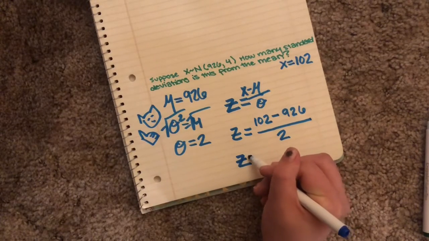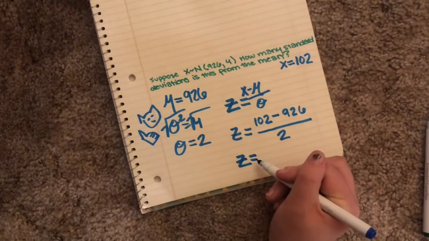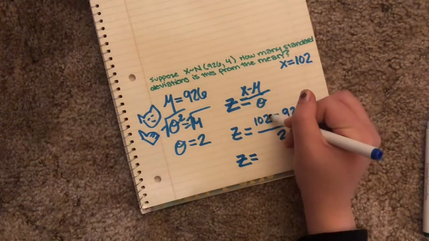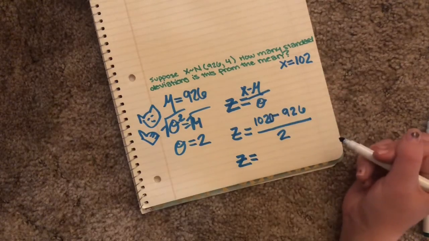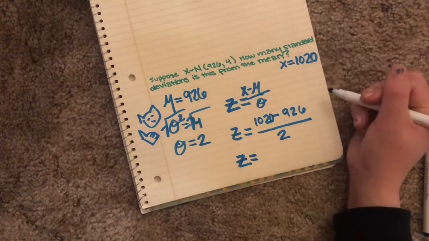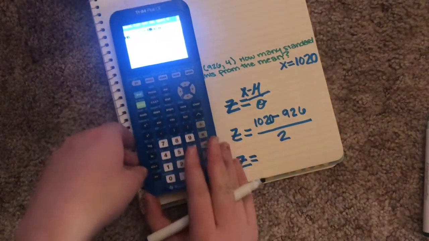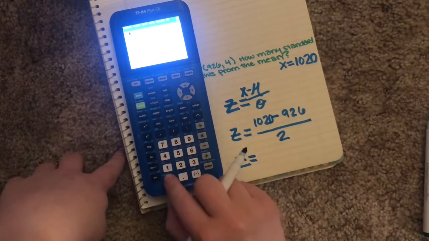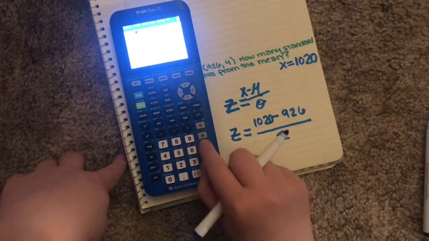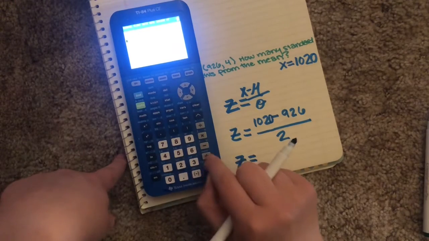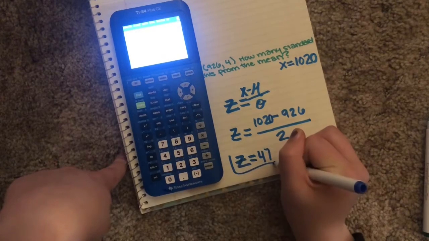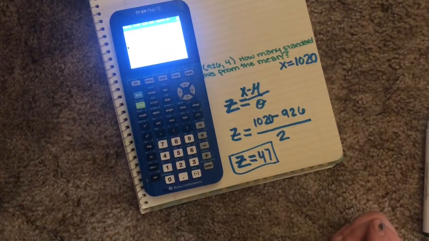So our z-score, well, before we get ahead of ourselves here a little, let's make this a bigger number. Let's say it's 1020. So we need to take out our fun TI-84 Plus and figure this out. So 1020 minus 926 divided by 2 equals 47. So the z-score for this equals 47.